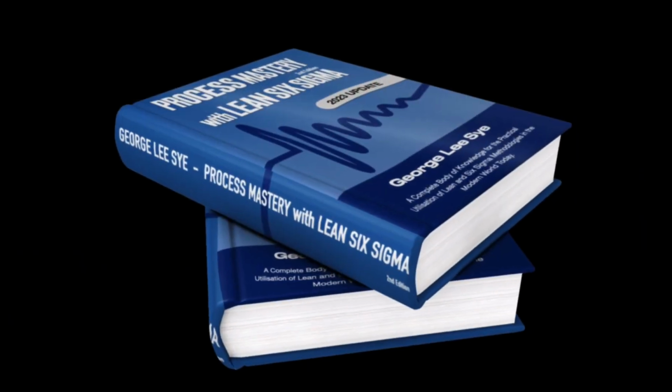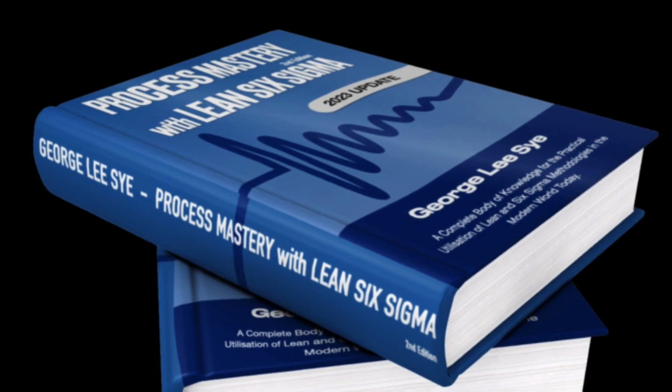G'day, George here. I have something in my hot little hands that I just wanted to quickly talk about, and that is the 2023 update of Process Mastery with Lean Six Sigma. And this is still the second edition.